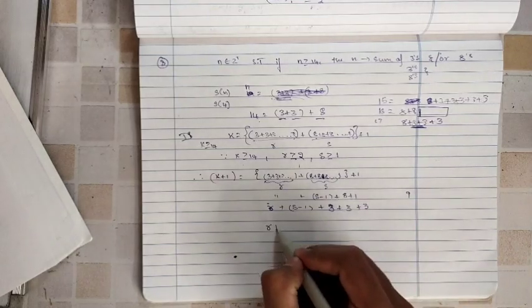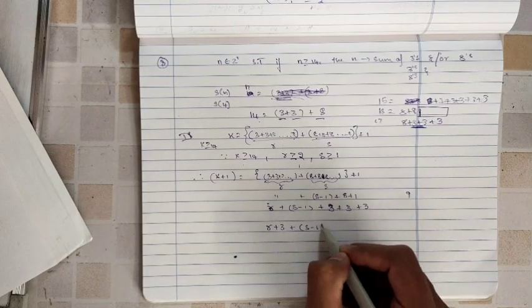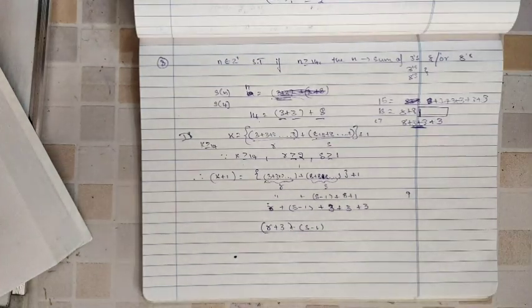So now it will be r plus 3 and s minus 1.